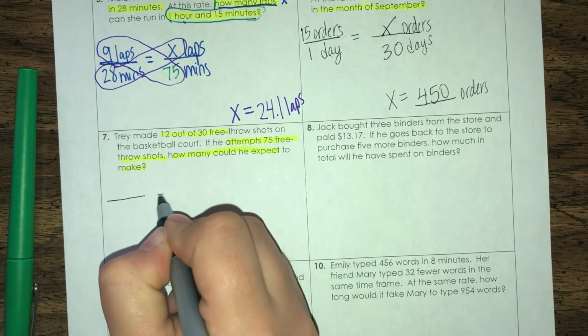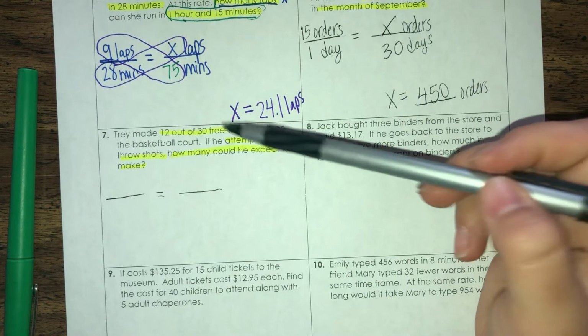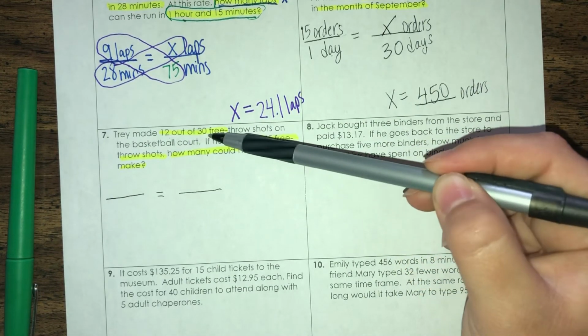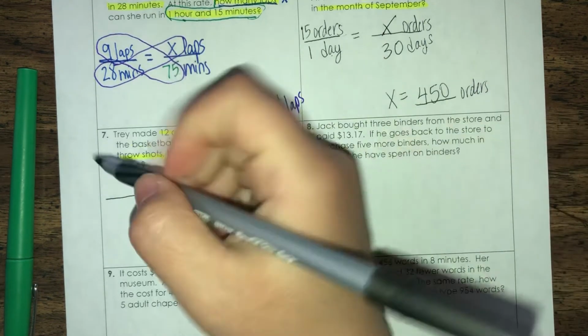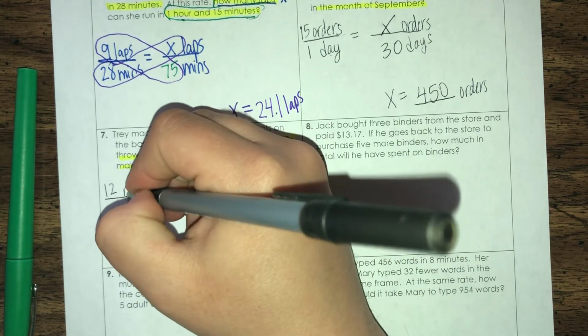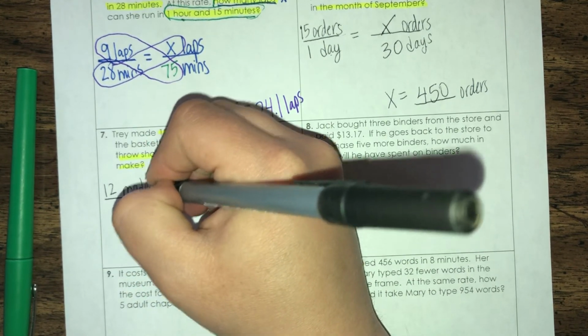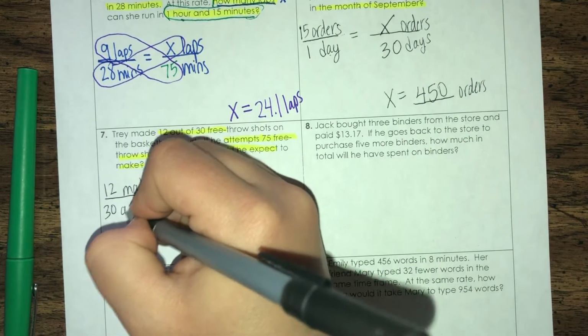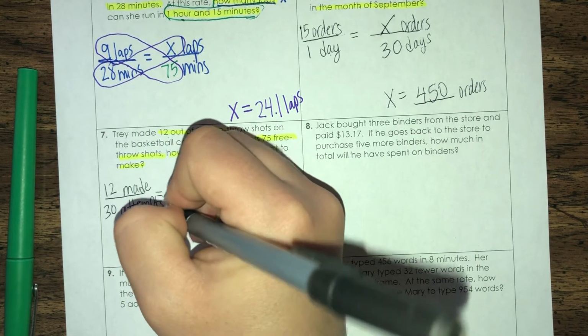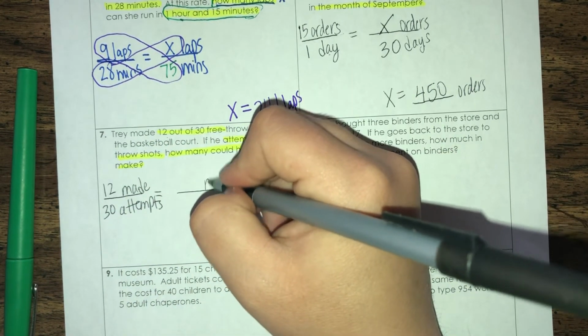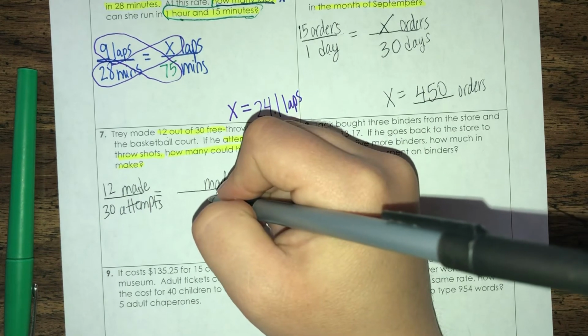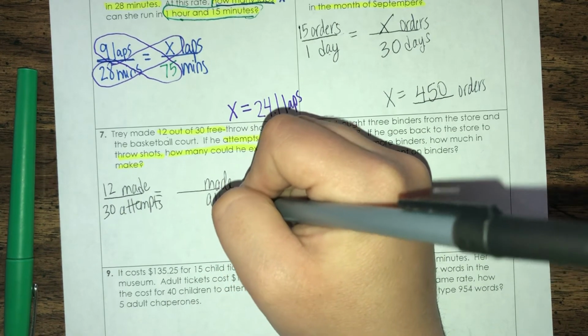So in here, the story gives how many he makes and how many attempts. So if we have 12 made and 30 attempts, we know on the other side it would be made out of attempts.